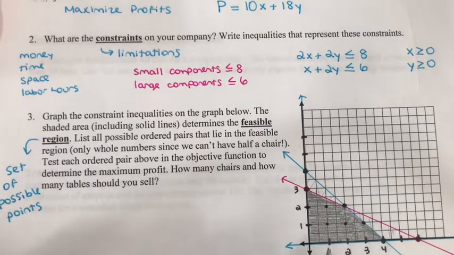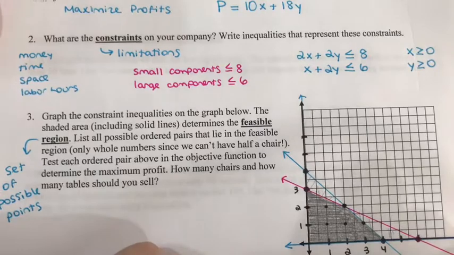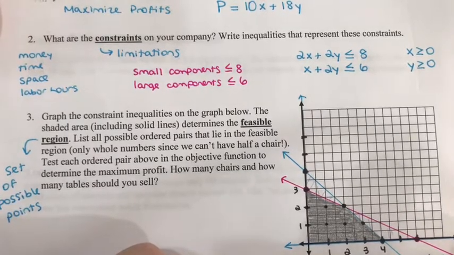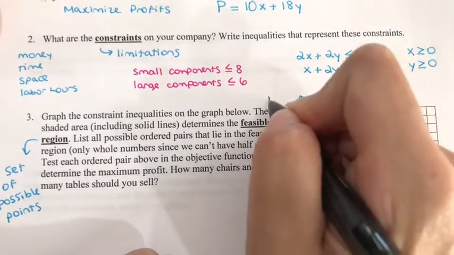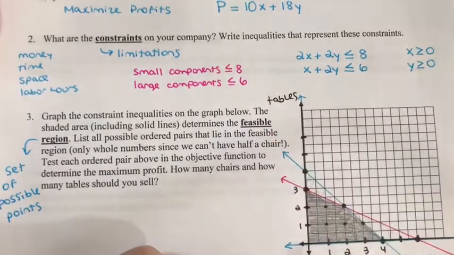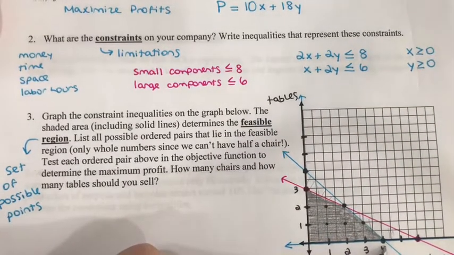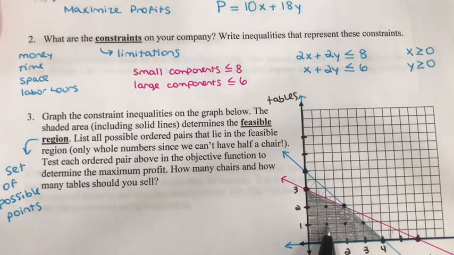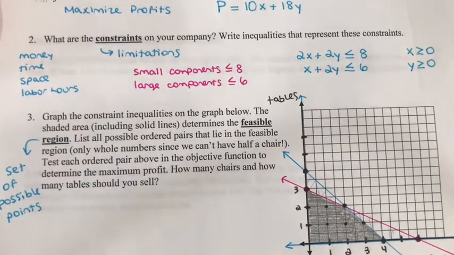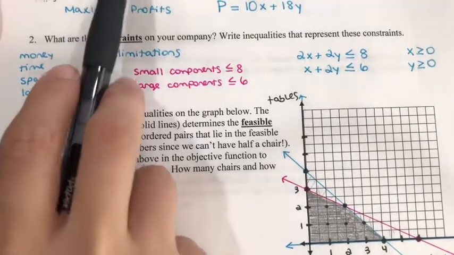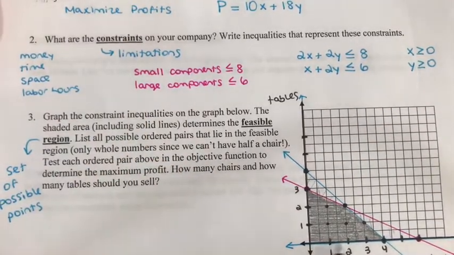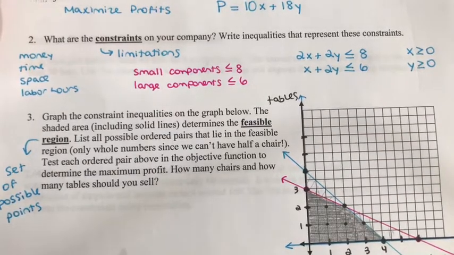Okay, for example, so our x's were the chairs, and the y-axis was our tables. So I could make 4 chairs and no tables, and that would be fine. I could make 1 of each, and that would be fine. That would satisfy our constraints. We would still have room on the truck for our supplier. So any of these points, okay?